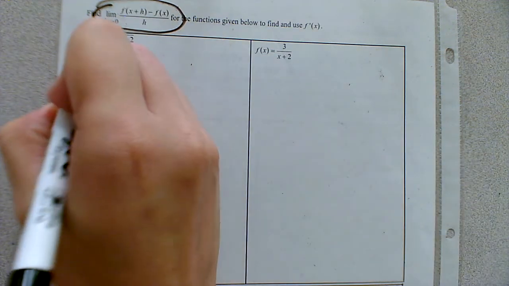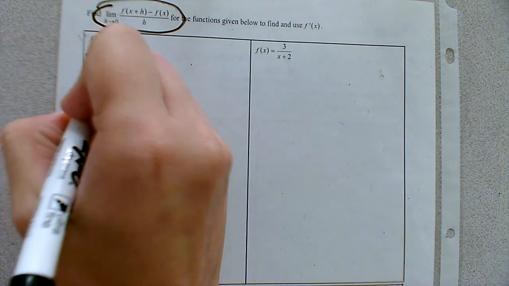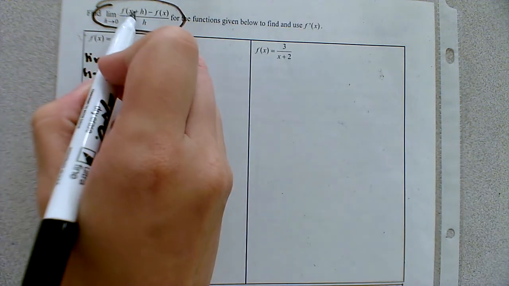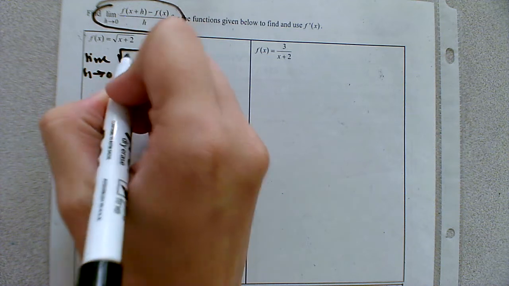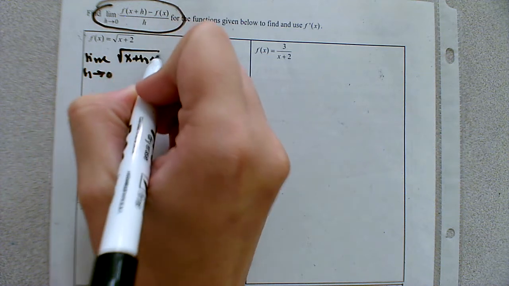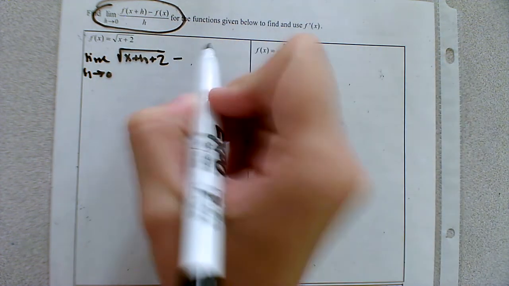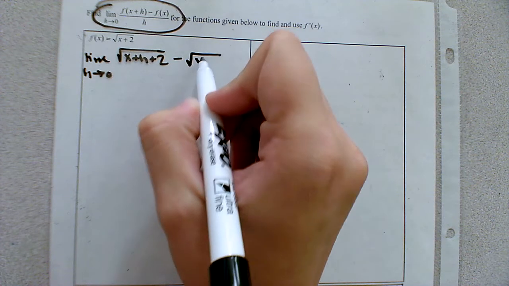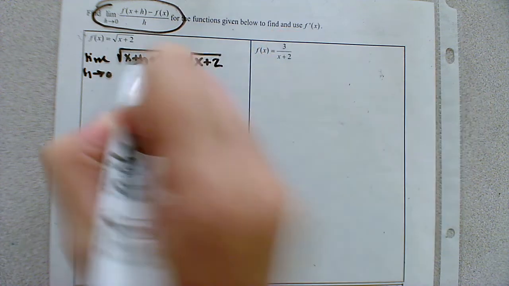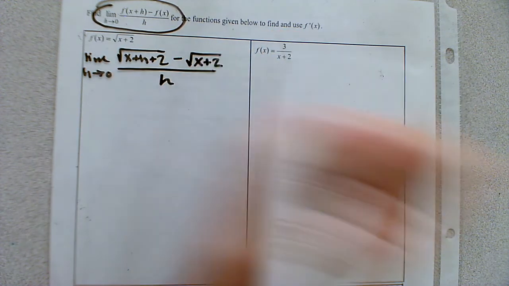So if we want to find the derivative of this square root function, we're going to first plug in x plus h in for all the x's in the function, and notice how we would still have the plus 2 on the inside. We then have to subtract the original function, which would just be the square root of x plus 2, and that's all over h.